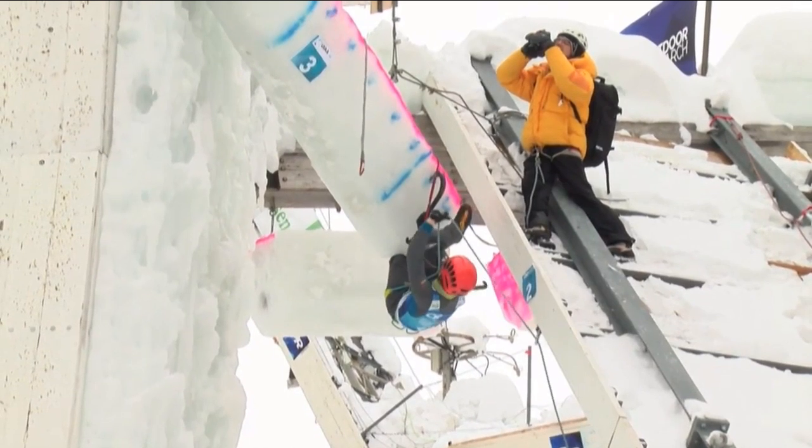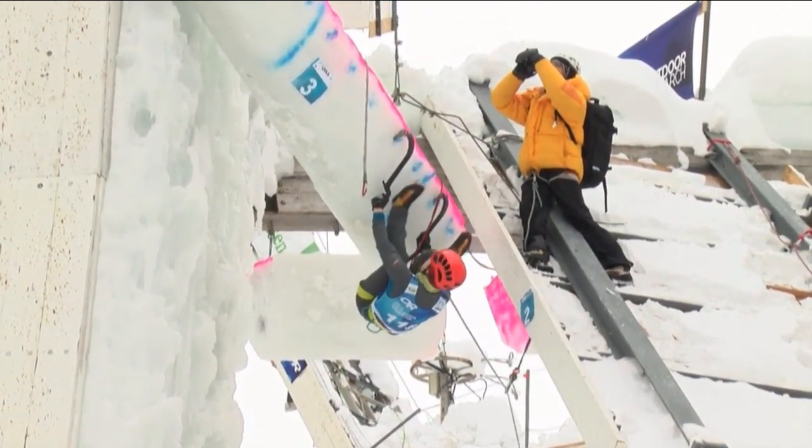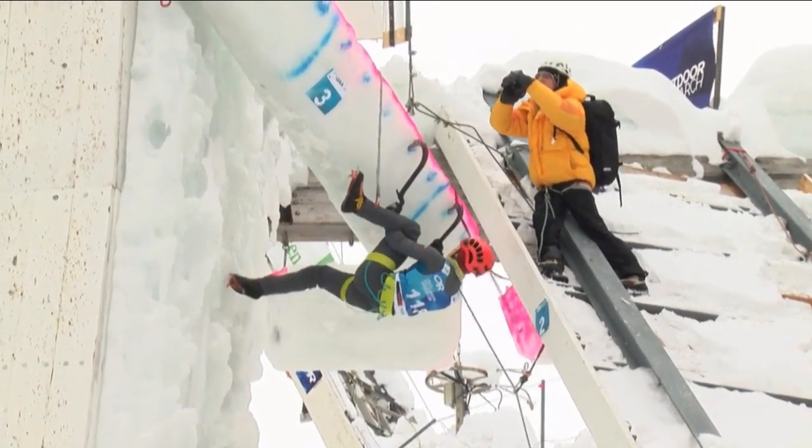Now, he is the only athlete to have topped any of the routes in the men's or women's competition so far. We will have him up here for a chat in a few moments.